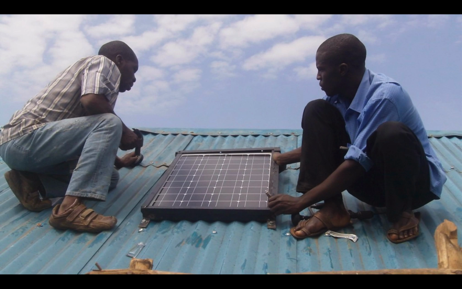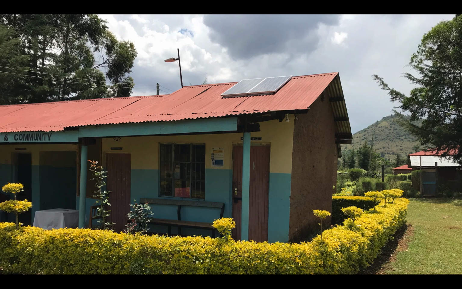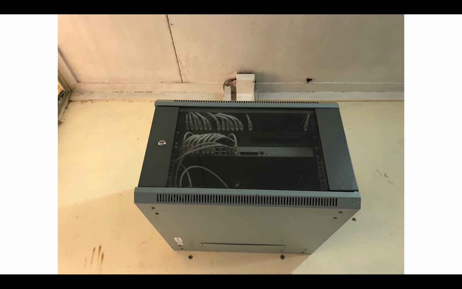But there were some challenges. First, a reliable power supply had to be created at the clinics. Therefore, solar was installed on the roof of the clinic, connected to a battery underneath. This solar system powered the antenna, which we can see here, which is a cellular 3G antenna connected to Safaricom, and ultimately also powered the router system inside of the clinic. The router would distribute the signal to the different tablets and devices in the clinic.